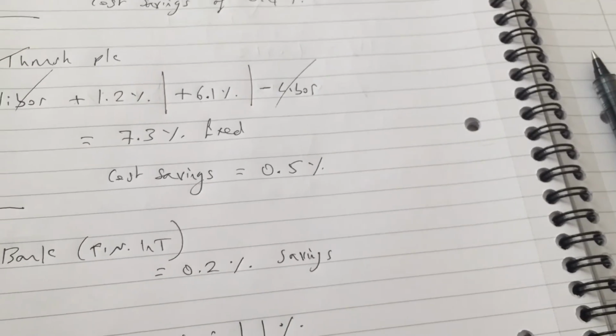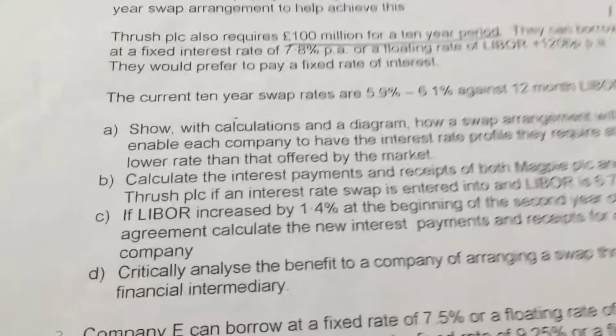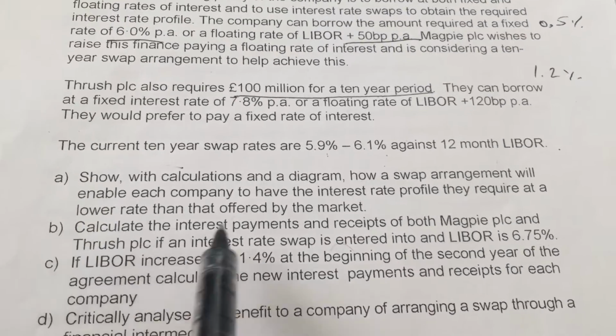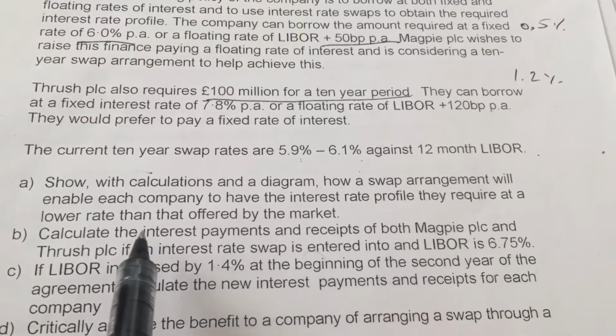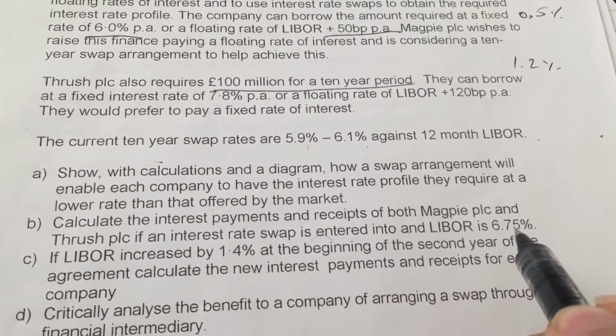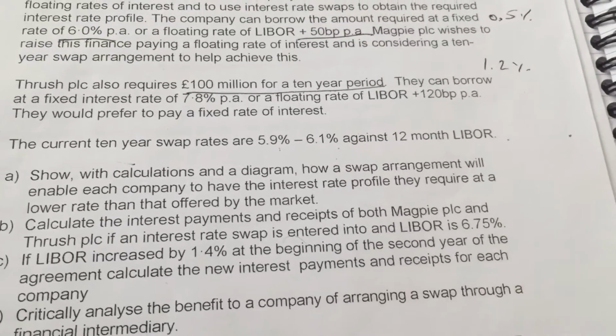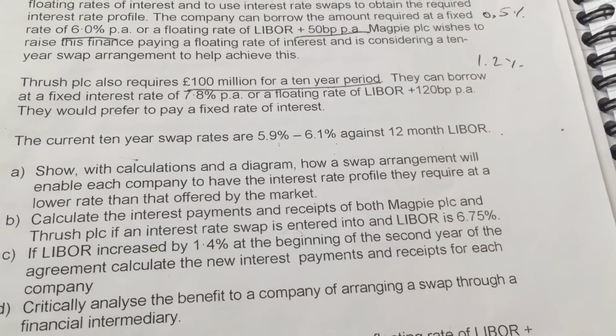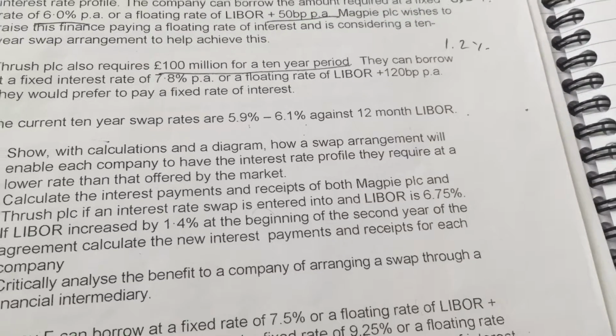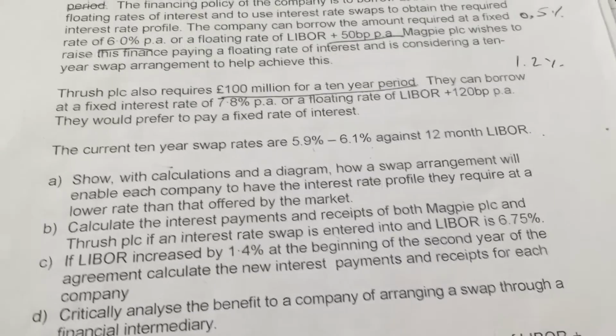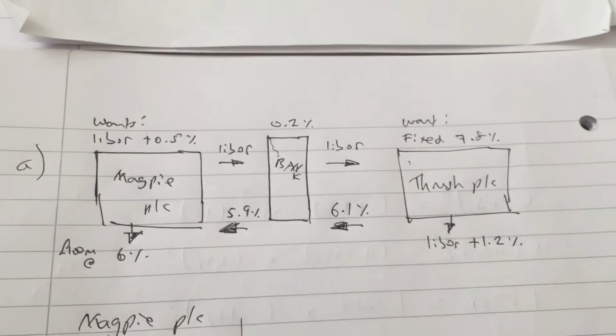So that's it for question A. For question B, we put in: calculate interest rate swaps and receipts if LIBOR equals 6.75%. So now we're officially giving LIBOR a number, basically. So now we can start working with actual numbers, 6.75%. So we'll do that after. So that's the diagram pretty much. Just zoom in a bit, yeah.